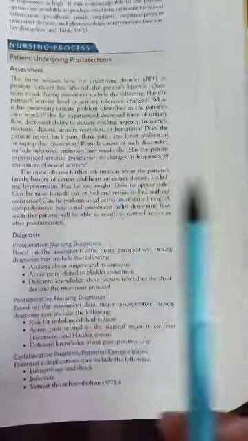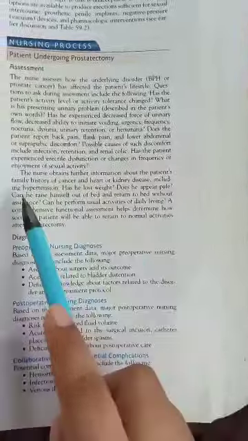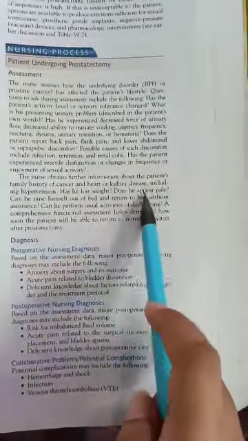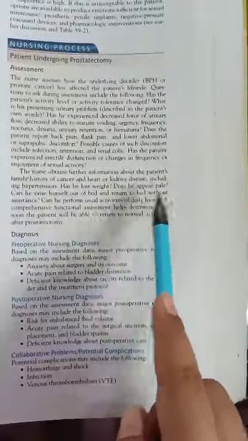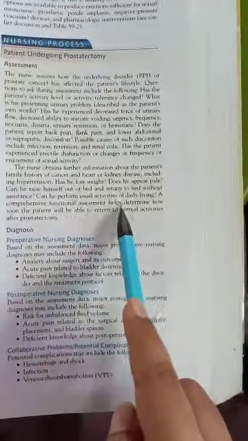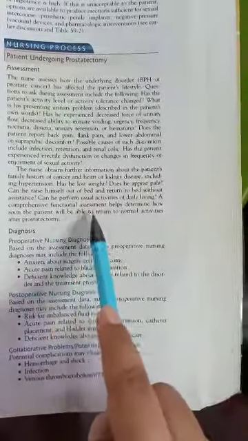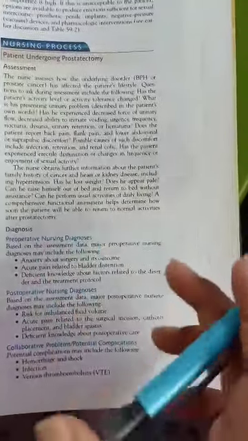The nurse obtains further information about the patient's family history of cancer and heart or kidney disease, including hypertension. Has he lost weight? Does he appear pale? Can he raise himself out of bed and return to bed without assistance? Can he perform usual activities of daily living? A comprehensive functional assessment may determine how soon the patient will be able to return to normal activities after prostatectomy or any of the other surgical procedures. So we have to diagnose the preoperative, postoperative and potential complications.